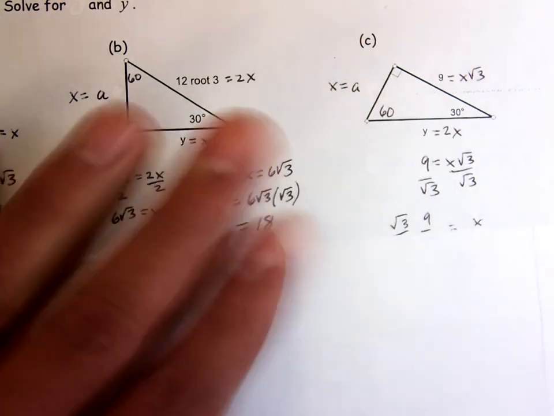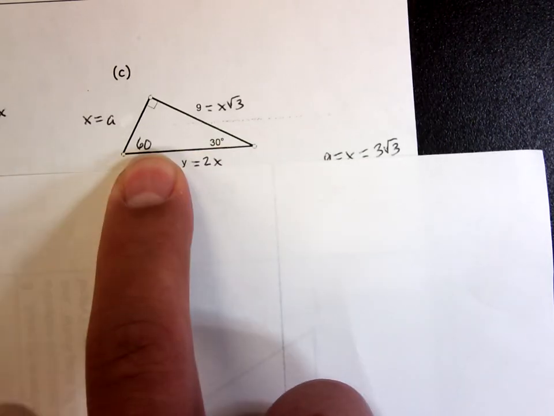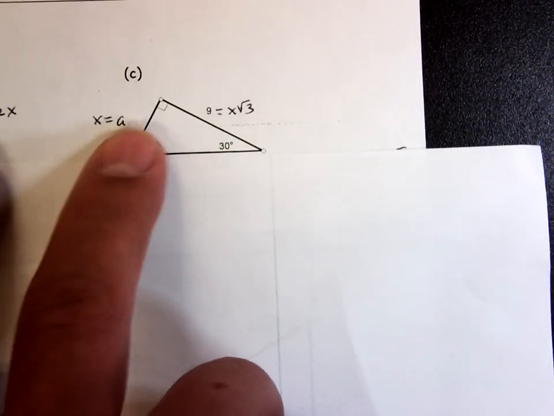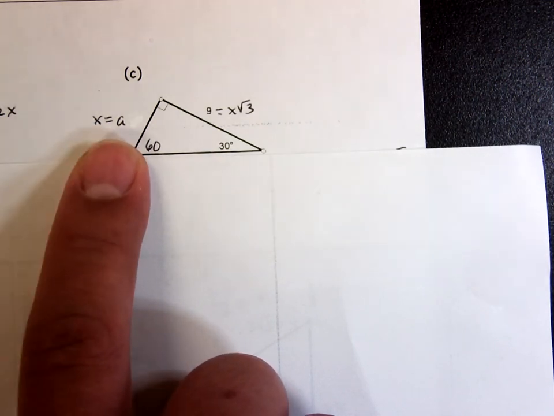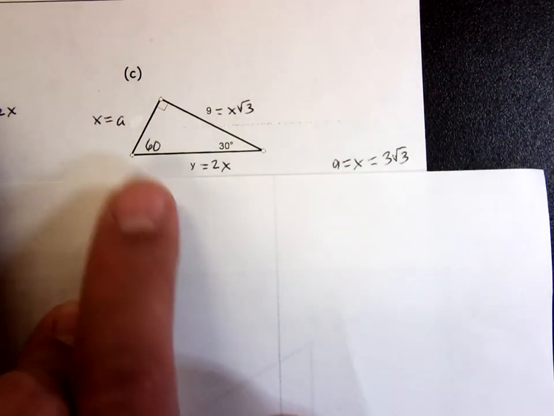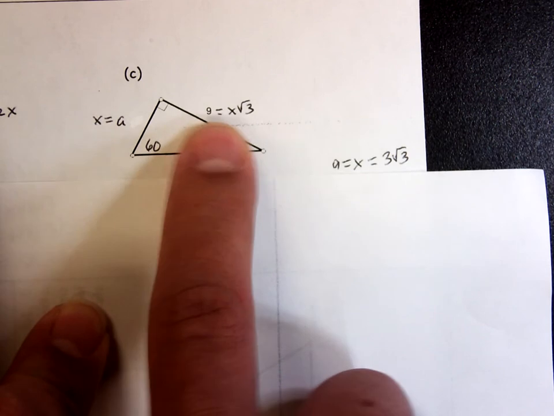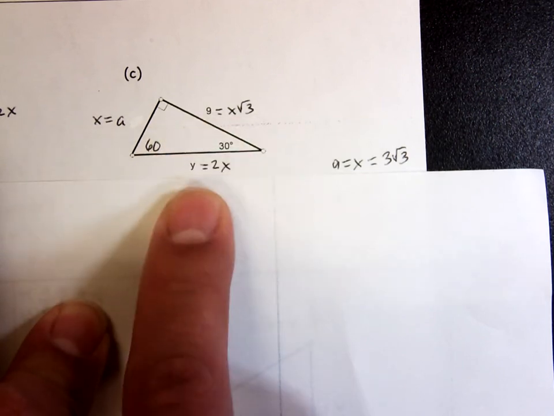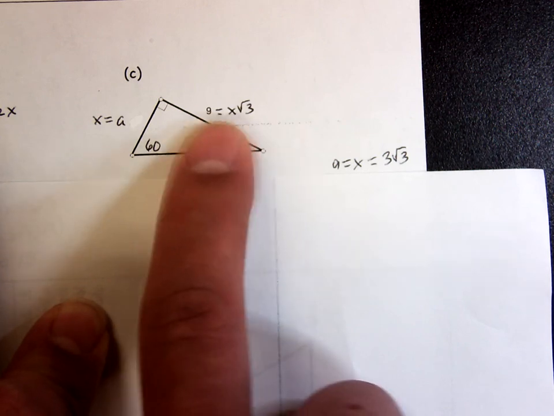All right, one more. Same thing. If that's 30, that's got to be 60. I changed that x. I made it an a. Again, on the test and homework, I'll already have that change made for you. You won't have to make that change. And I go around the triangle and I label everything. If that's the short side, that must be equal to x. This is the long side, so this must be equal to x root 3. And this piece, this y, is the hypotenuse. It equals 2x.